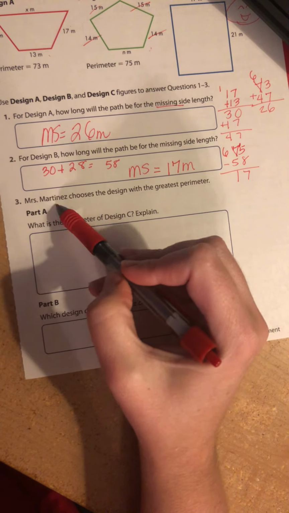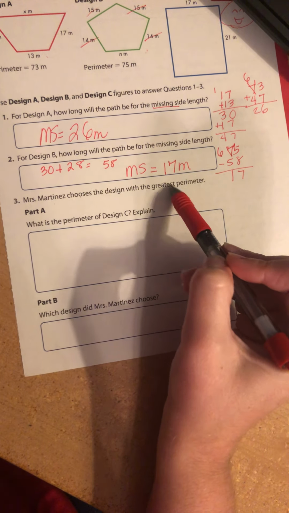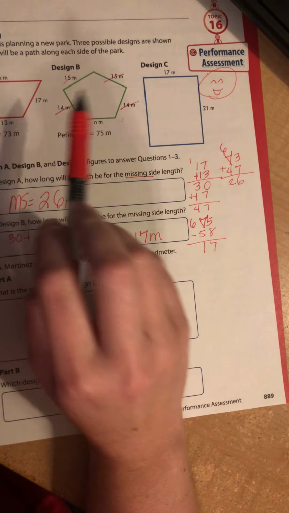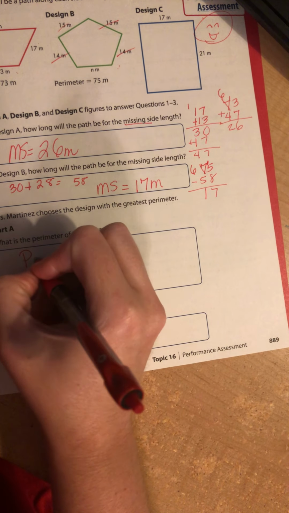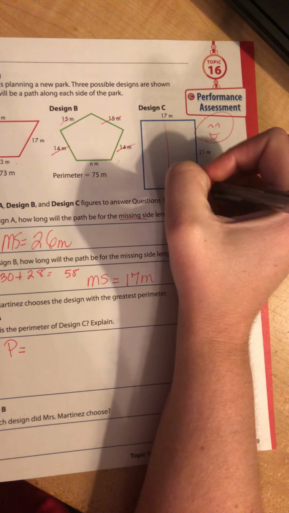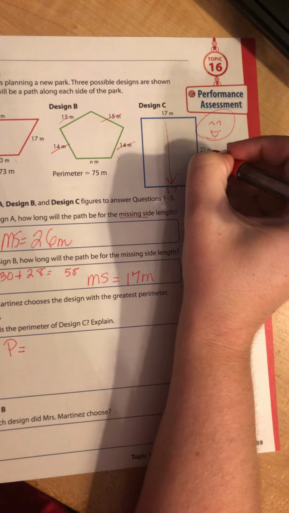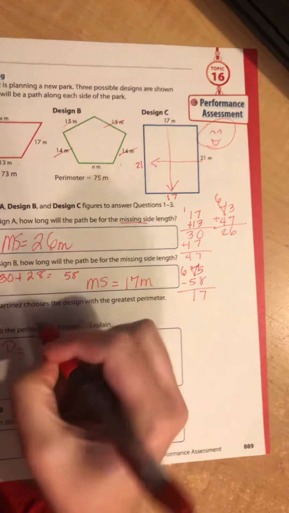Ta-da! All right. Miss Martinez chooses a design for the greatest perimeter. So she's looking for the biggest one. This one doesn't have a perimeter given. What's the perimeter of design C? P equals, and so what we have to do is use equal opposite sides. This is 17, this is 21.